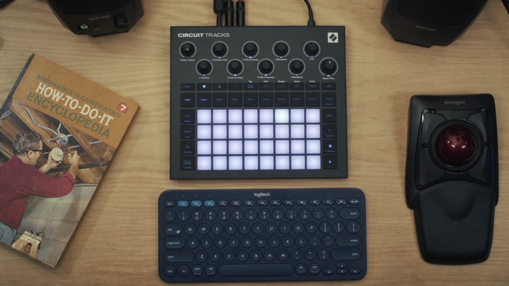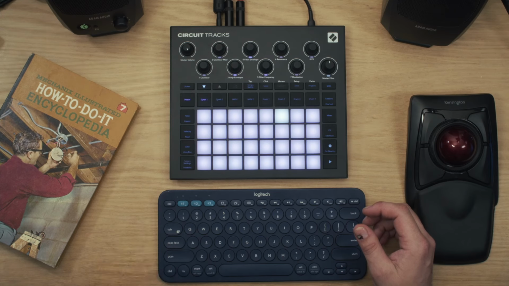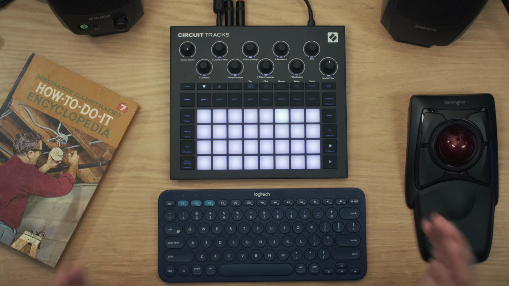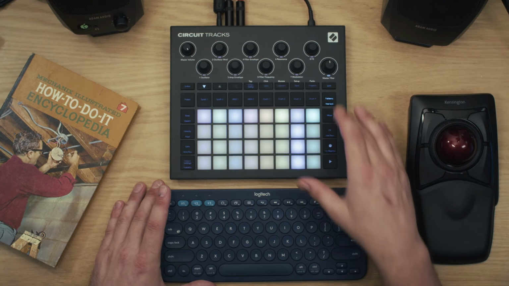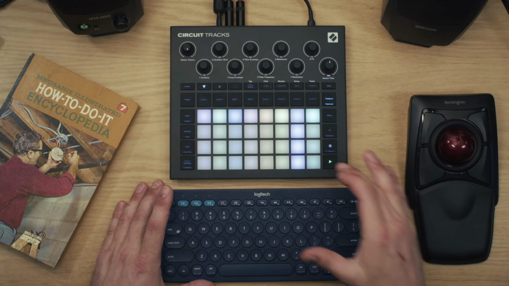My name's Dylan, and today I'm working on a tune on the Circuit Tracks. I thought it would be a good opportunity to show you how to access the synth engine that's inside the Tracks and how to craft your own sounds. So I'm working on a track. I've got some drums going on here and it sounds like this.